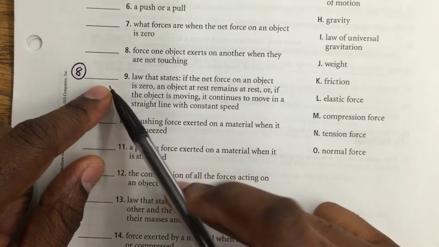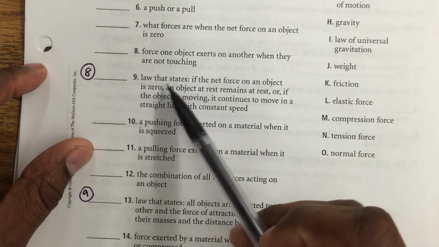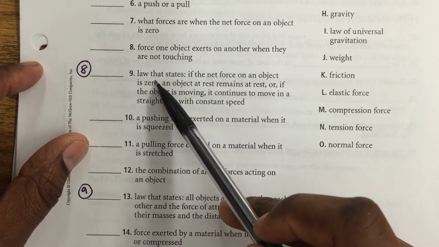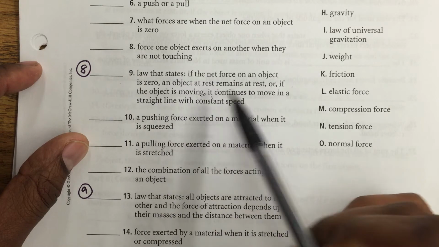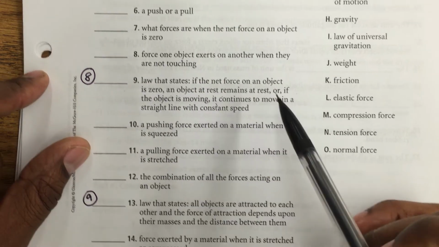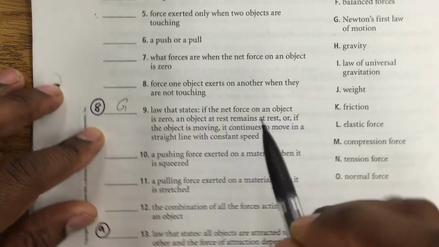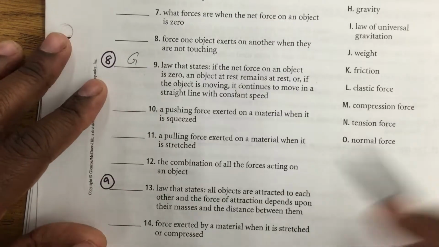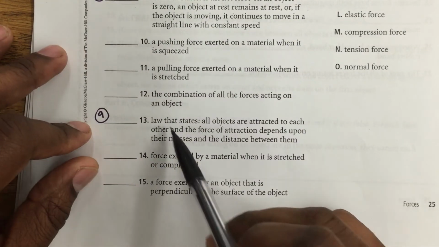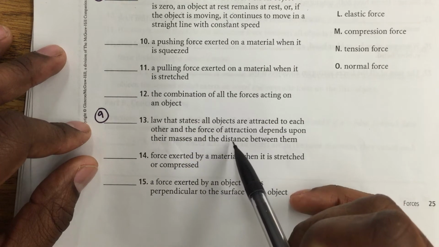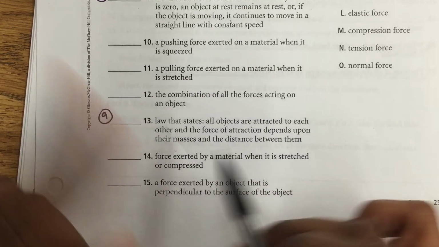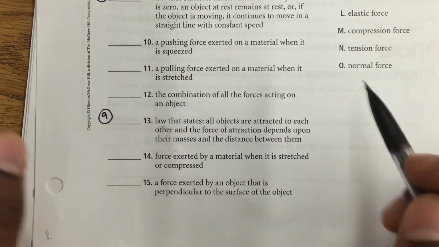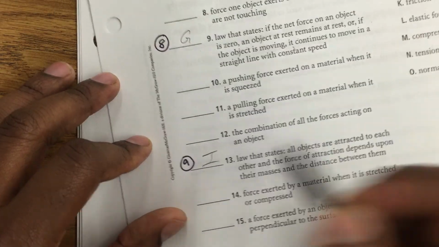On the next page, page 17, number 8 is the law. This law states that if the net force acting on an object is 0, the object remains at rest, or if the object is moving, it continues to move in a straight line with constant speed. We've been over that many times. That is G, Newton's first law. For number 9, the law states that all objects are attracted to each other, and that attraction depends on the masses of those objects and the distance between them. How close they are and how big they are determines how big the gravitational pull between them is. That is I, the law of universal gravitation.